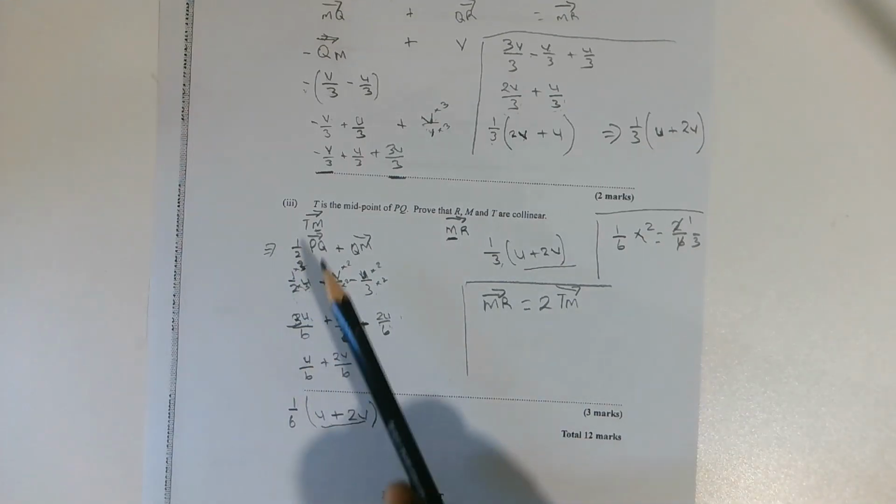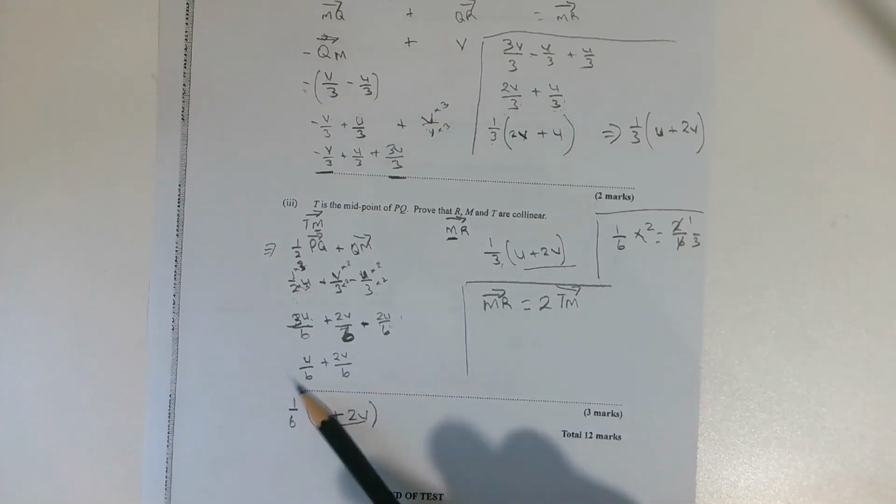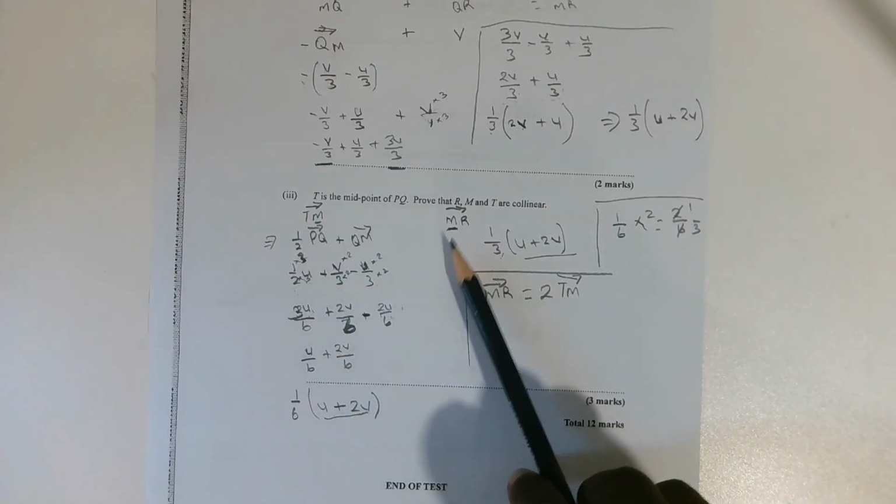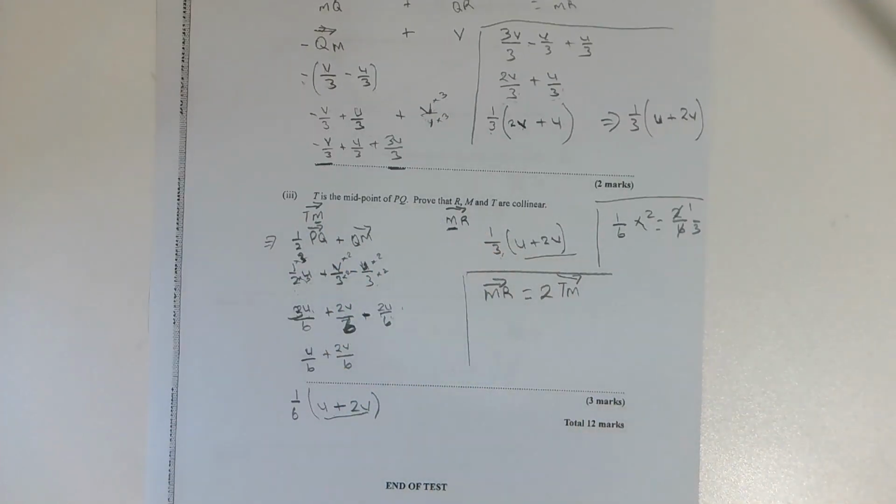There are many other approaches that you can use to solve this question, but it is 3 marks, so you need to take your time so you don't get confused with your values. But remember, when you're choosing your 2 vectors, you need to ensure that your vectors go through the same point.